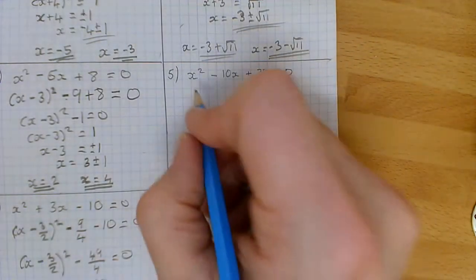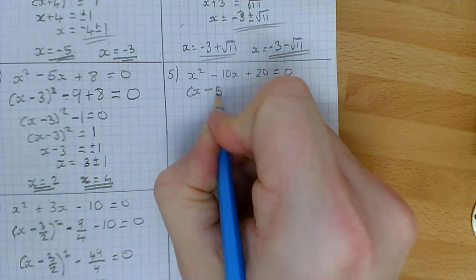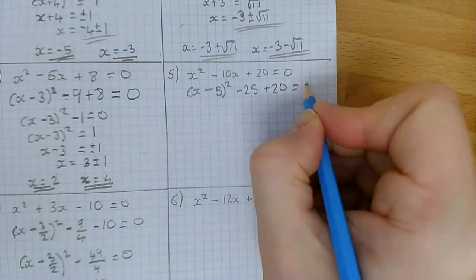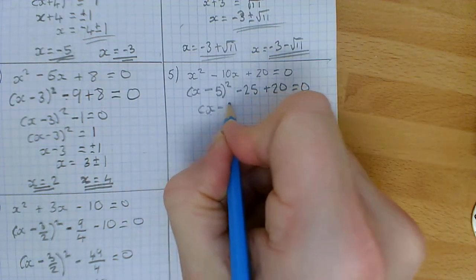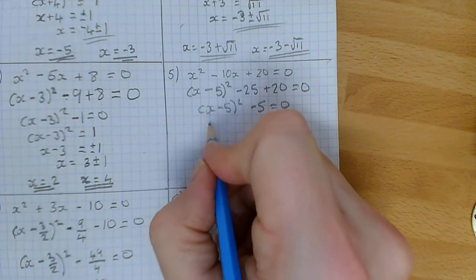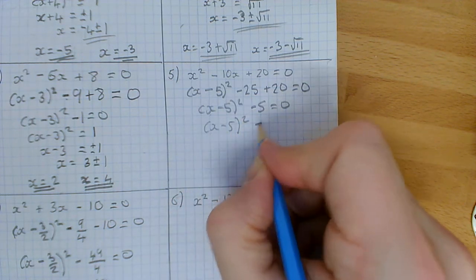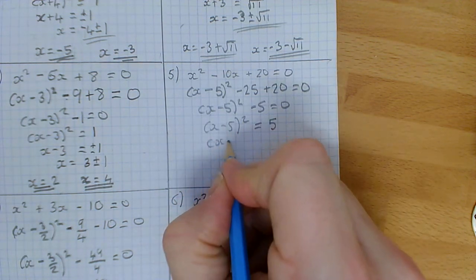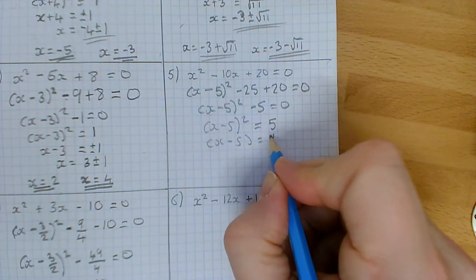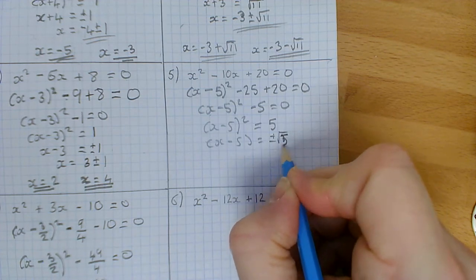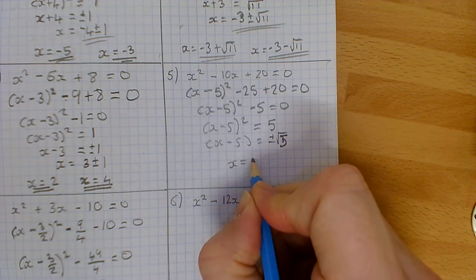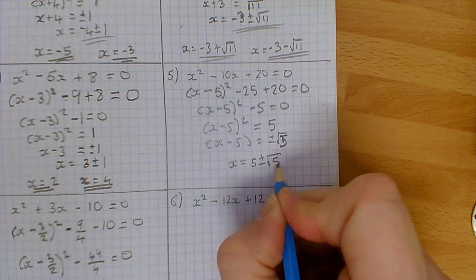Let's try this one then. Let's remember what we do. Yep, we halve that. We square it and we take it away. Think about the same steps every time. X minus 5 squared minus 5 equals 0. So x minus 5 squared equals 5. We square root this, don't we? Positive negative 5. So x equals positive 5 plus or minus the square root of 5.